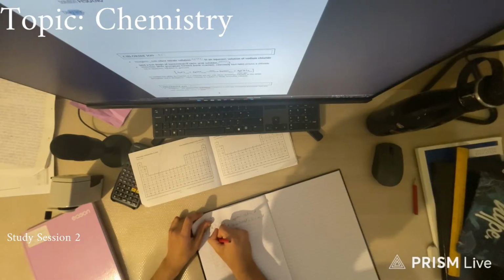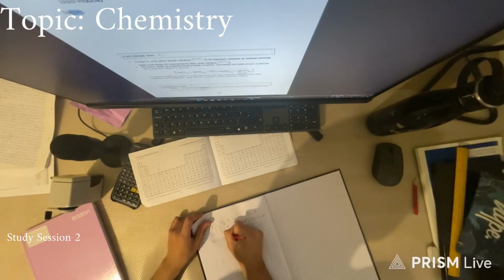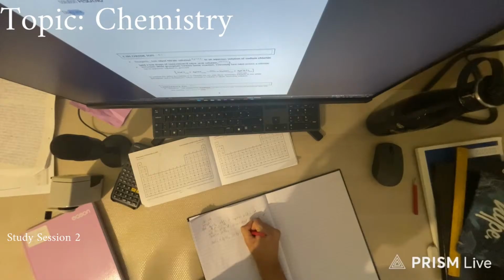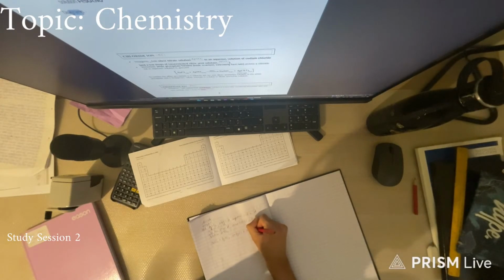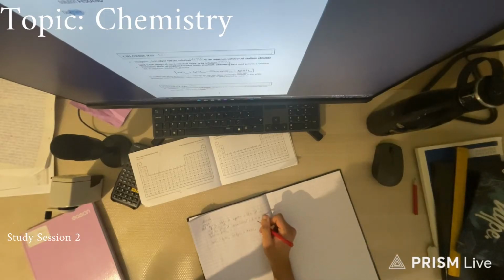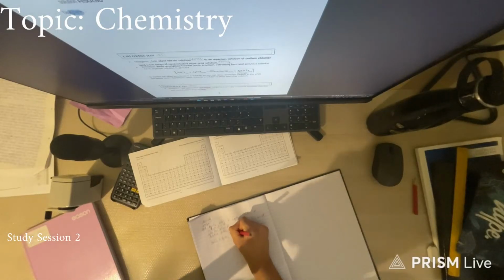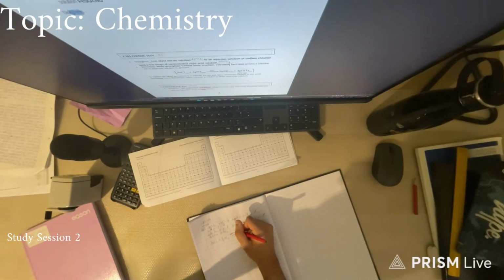So if I have sodium chloride plus silver nitrate, I have silver chloride. It's an ionic reaction. To confirm the white precipitate is a chloride ion, we add HNO3.